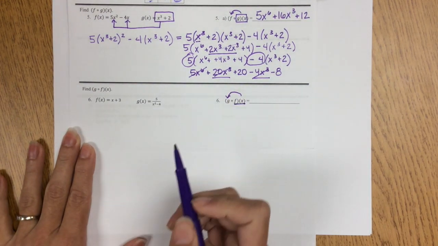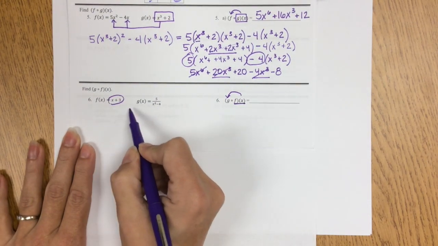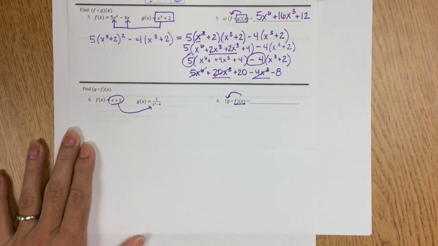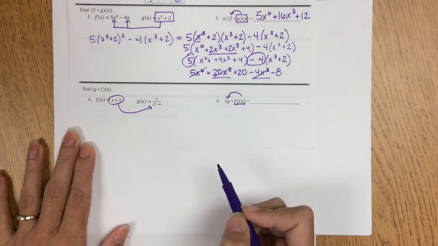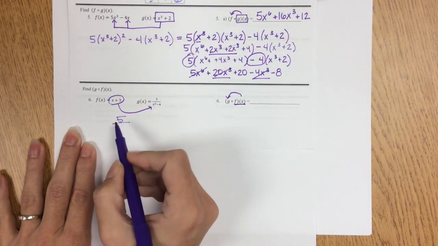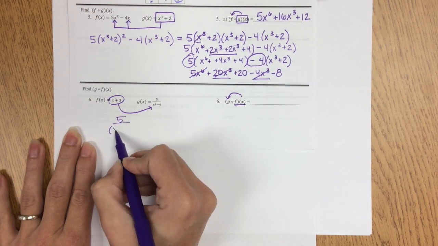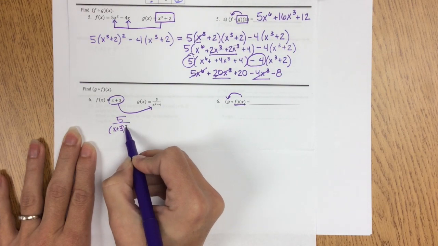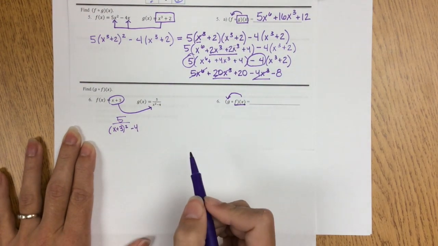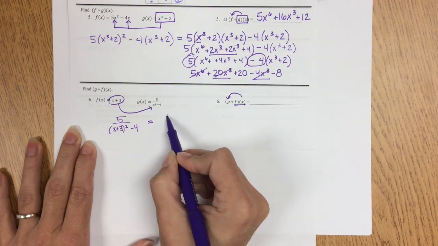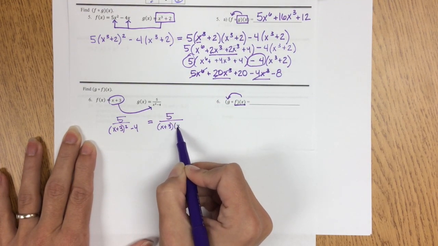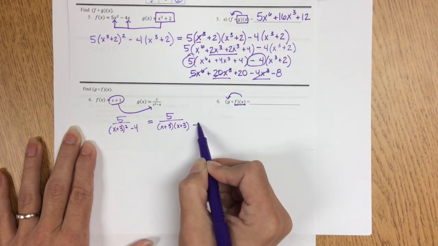All right, so here's F. That guy is going to come down here and get plugged in to G. All right, so let's set it up. So 5 over, instead of the x, I'm going to put x plus 3. I'm going to square it, and I'm going to say minus 4. All right, let's clean that up. So 5 over x plus 3 times x plus 3 minus 4.